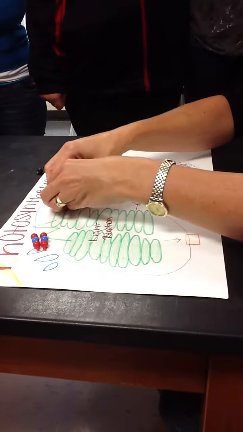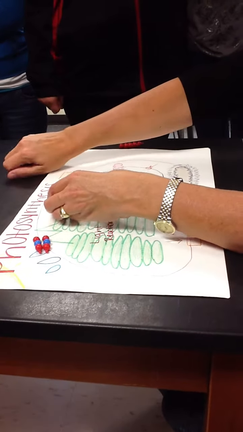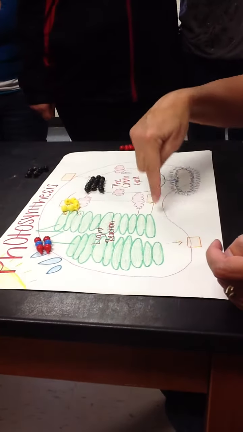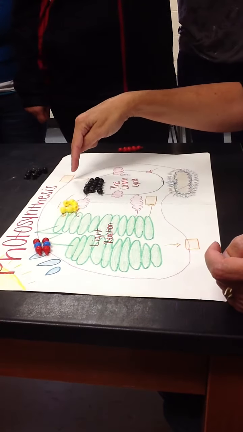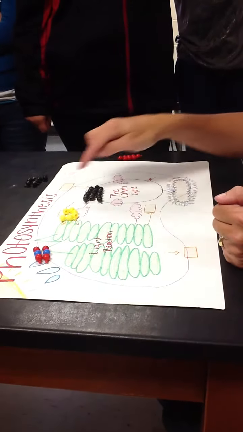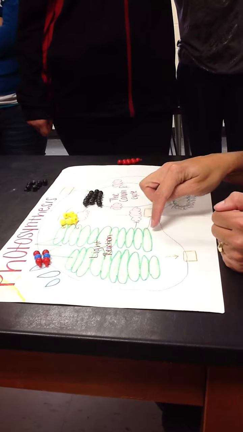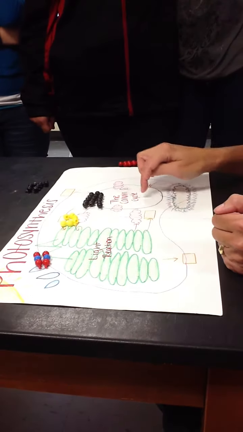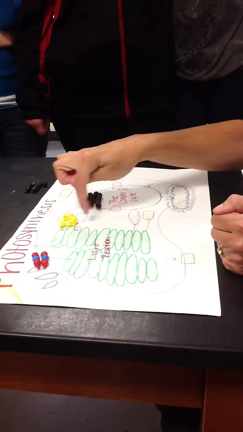And it is really the story of how we make glucose. And so let me show you what we have on this poster. First, this is a chloroplast inside of a plant cell. These green stacks are called thylakoids. The area that surrounds the thylakoids is called the stroma. The light reaction happens on the thylakoids. The Calvin cycle happens in the gel that surrounds those thylakoids.